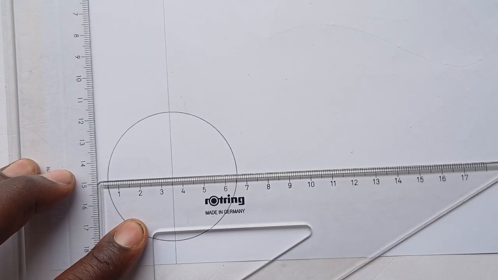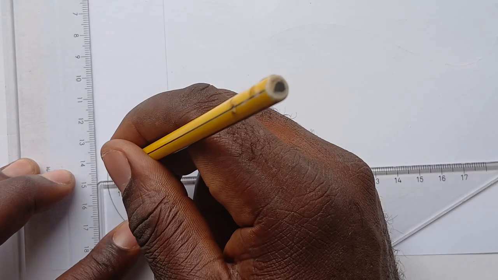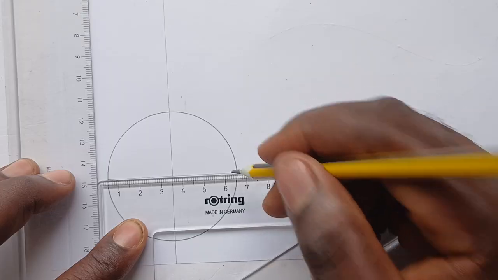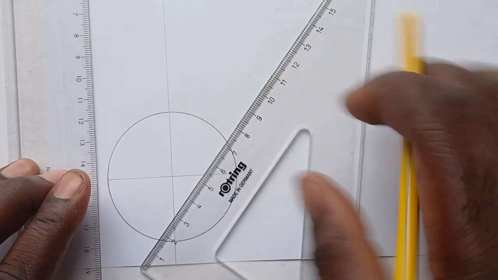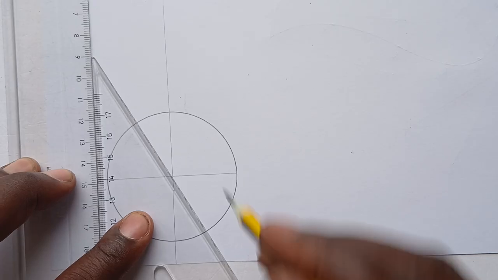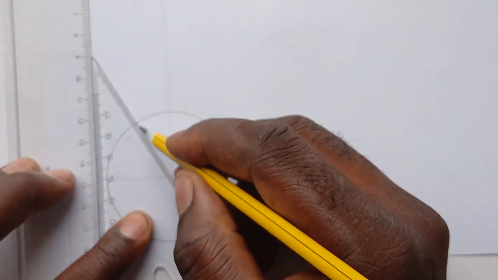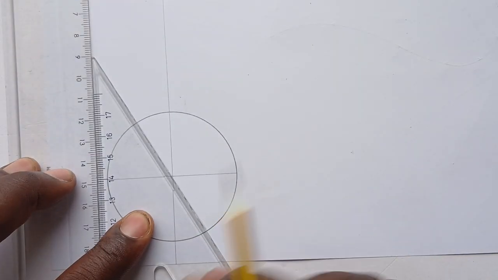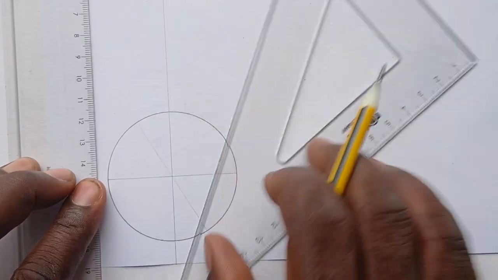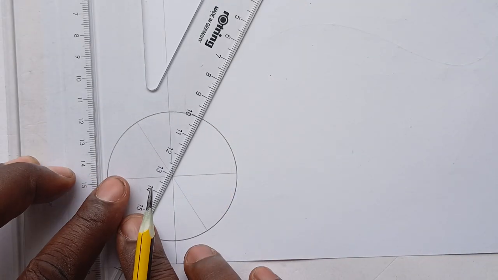And I will divide the circle into 12 equal parts. By drawing this first, a thin line, then there are different methods you can use in dividing a circle into 12 equal parts. This is just one of the methods. Draw to the center with thin lines, position in this form.